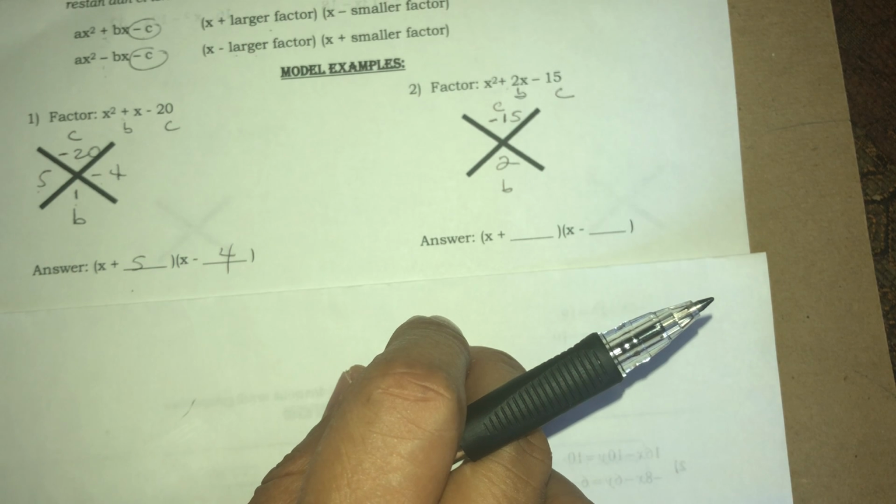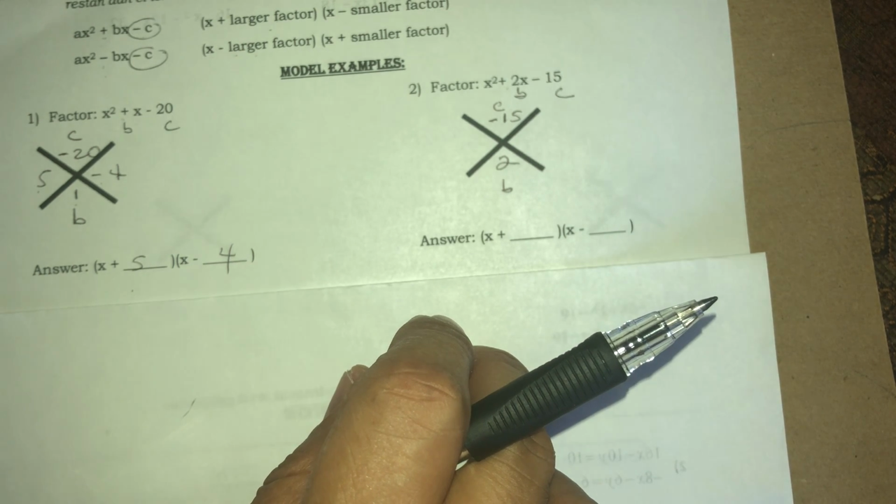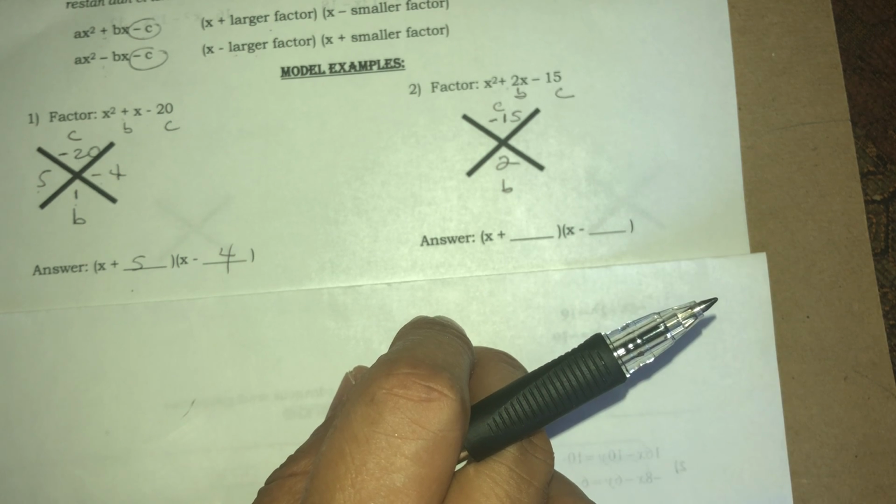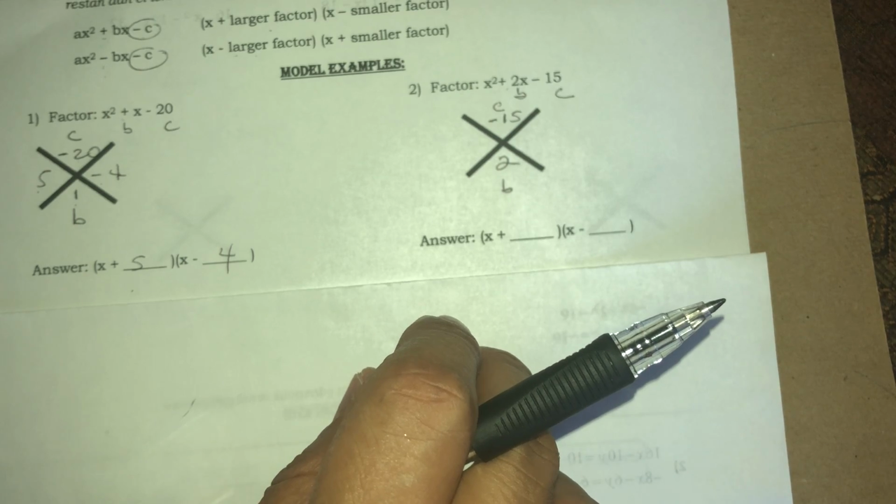Siempre se va a restar. So guys, remember, in every single problem from the homework, when you find the factors, you are going to subtract them. You're not going to add them like yesterday. You're going to subtract them. So no addition today, okay?